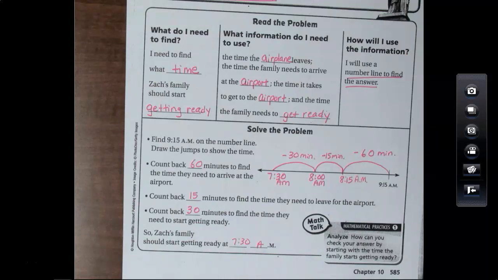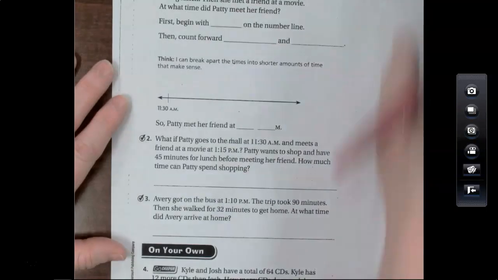Okay, boys and girls, that's page 585. We're going to skip over 586 for today, so you don't have to go to page 586. We're going to go ahead and look at page 587 in your math workbooks. Skip 586 for this lesson. Go to 587. So 587 looks like this.